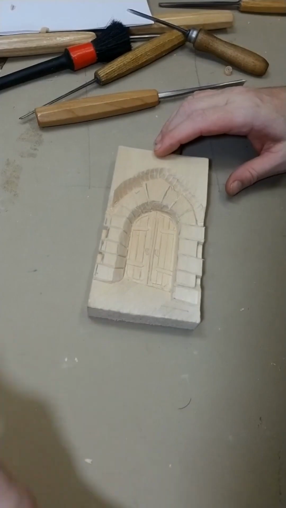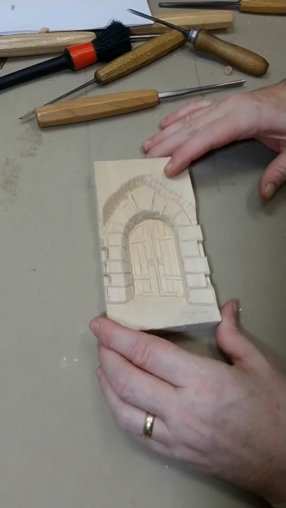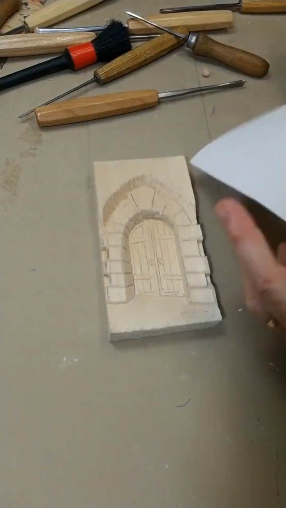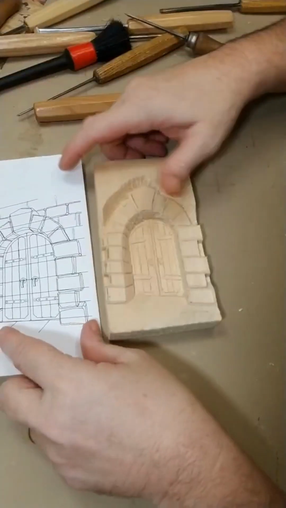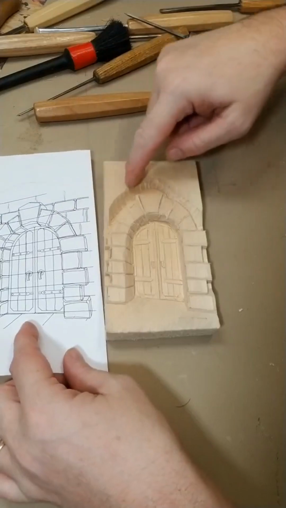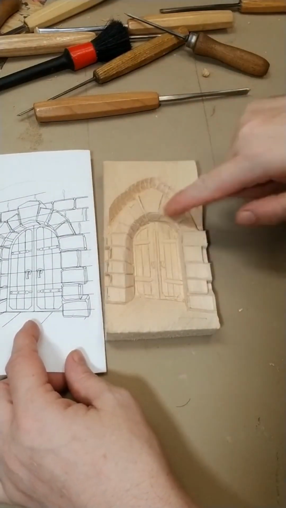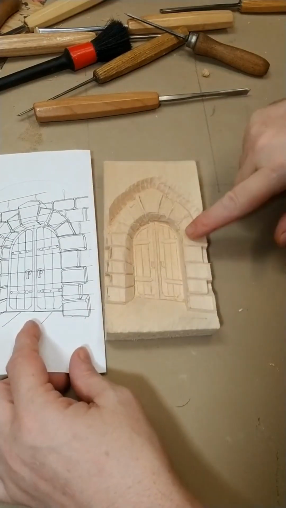Okay, so next week I will finish off this piece by drawing in this wall up here and putting in a little bit of wall behind the arch. And then we'll clean it up.